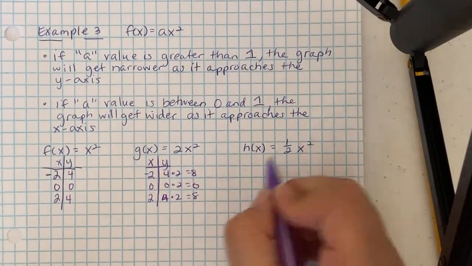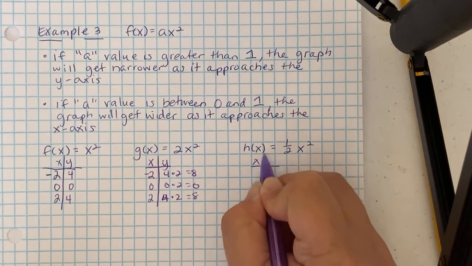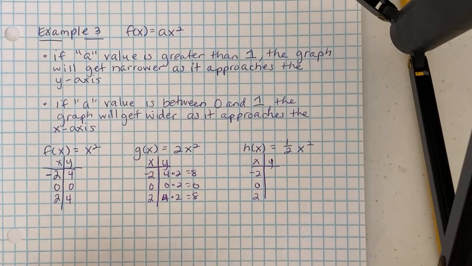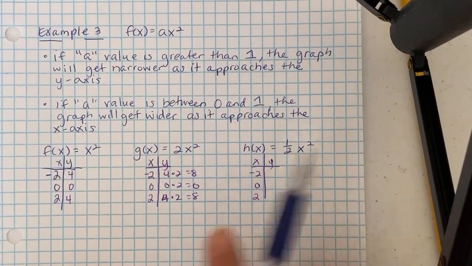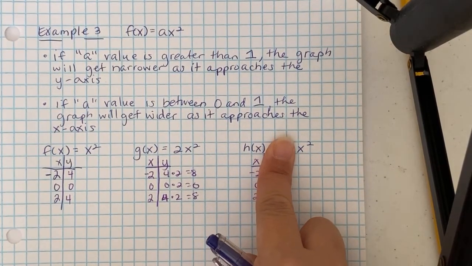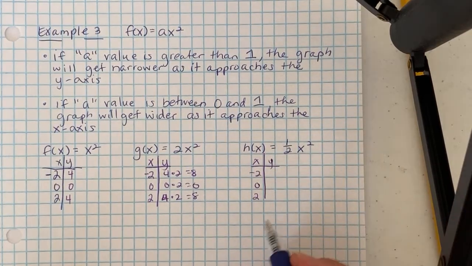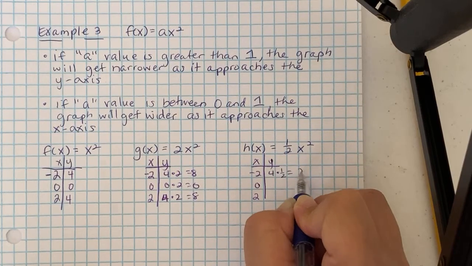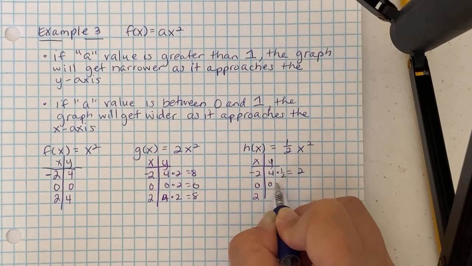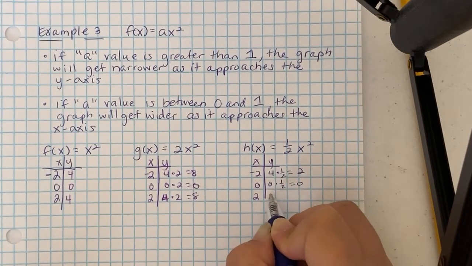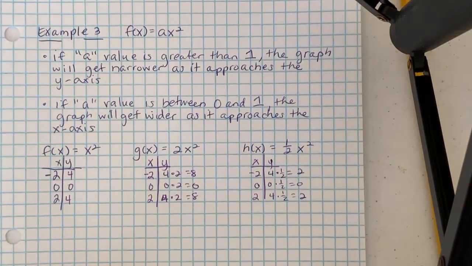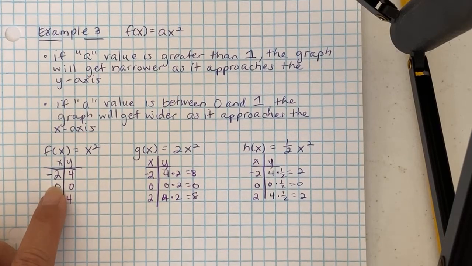When we go to this one, same situation. We're going to use the -2, 0, and 2. Now think of it, it says half of x squared. So our solution was a 4 originally. So I'm going to multiply times a half. Half of 4 is a 2. 0 times a half, we are still a 0. Again, 4 times a half, we are a 2. So first thing I see is my ordered pairs became -2, 4, 0, 0, and 2, 4.